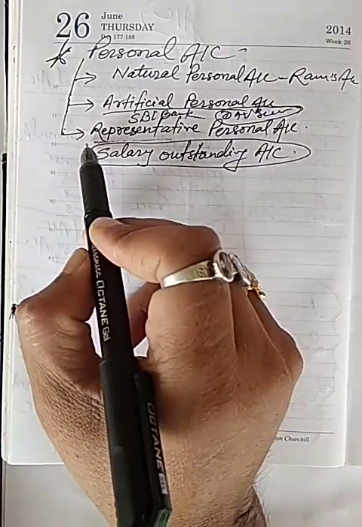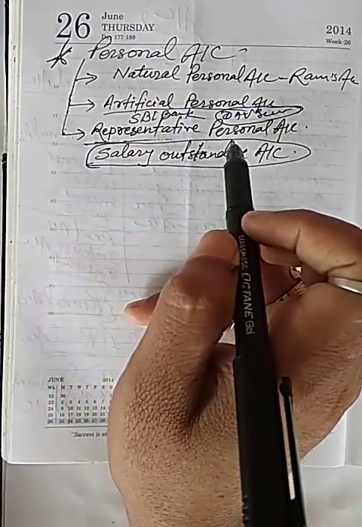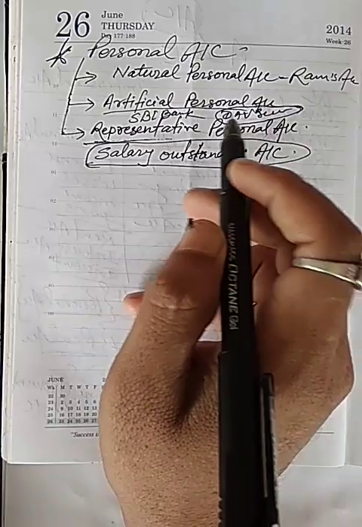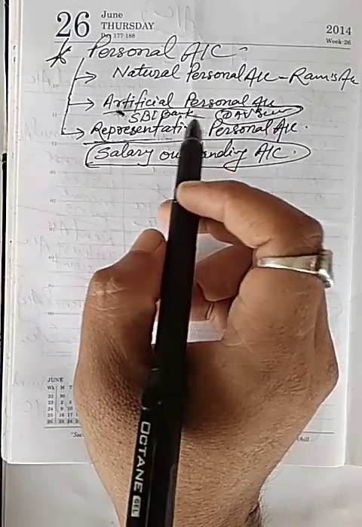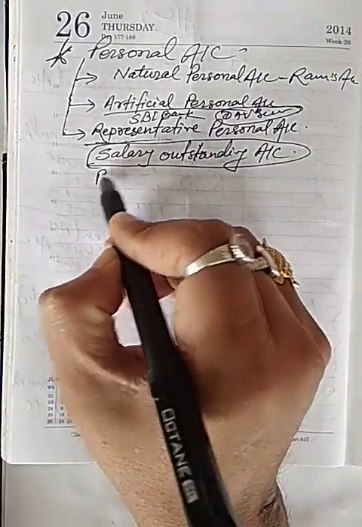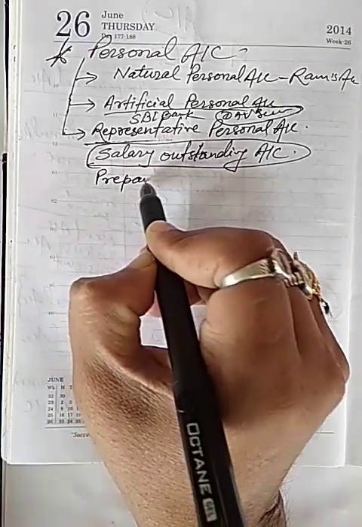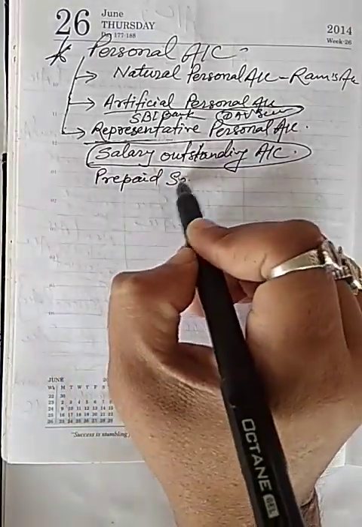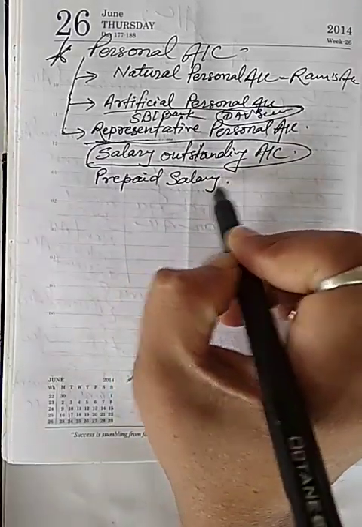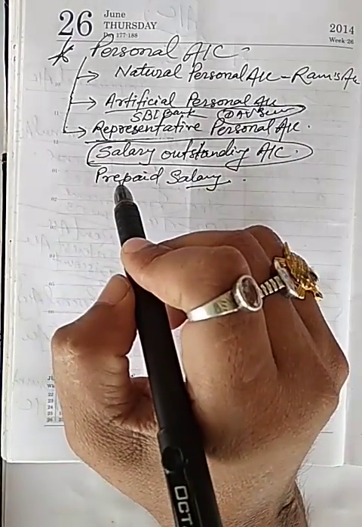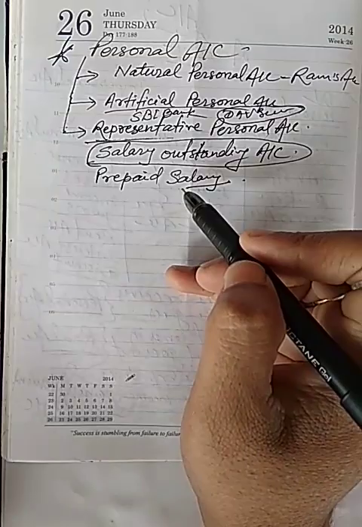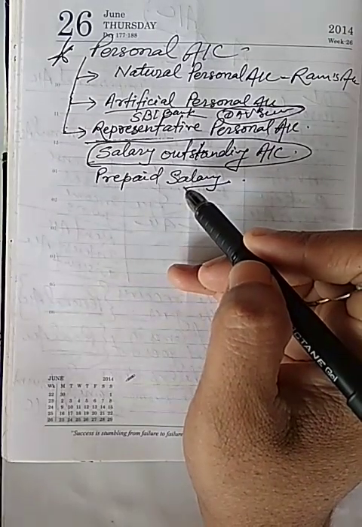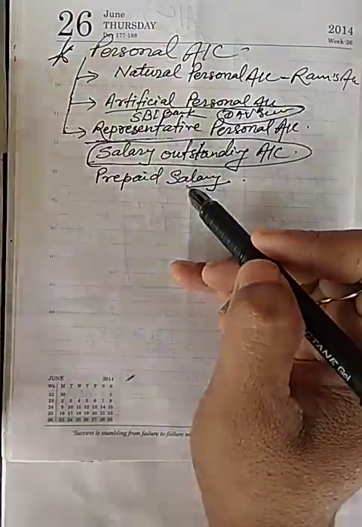So this type of account is known as a representative personal account. Prepaid insurance and prepaid salary are also included under representative personal account.